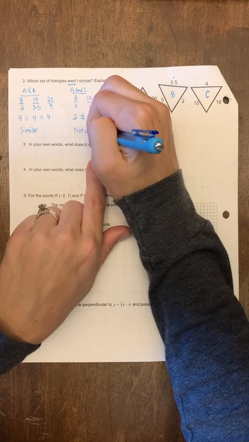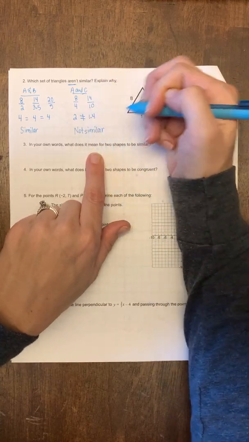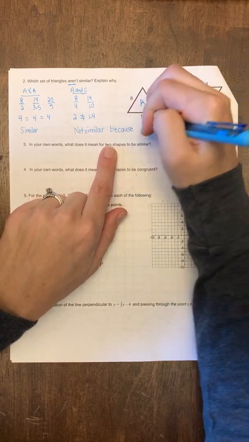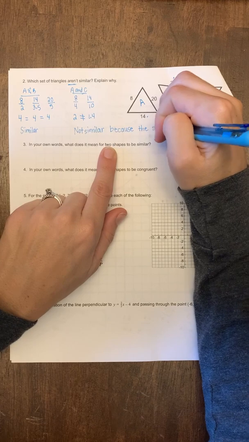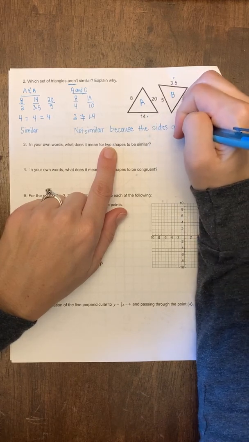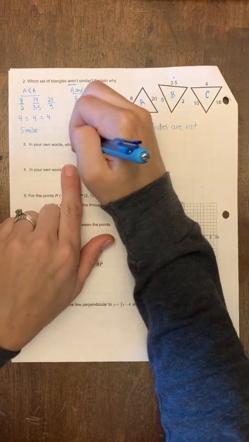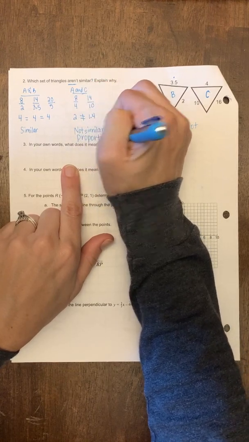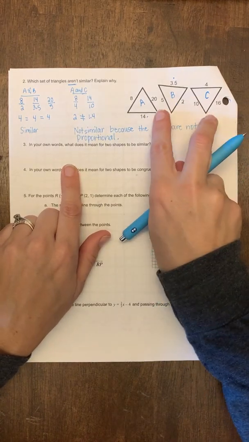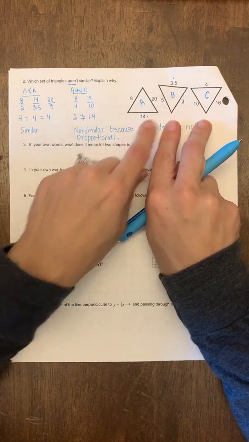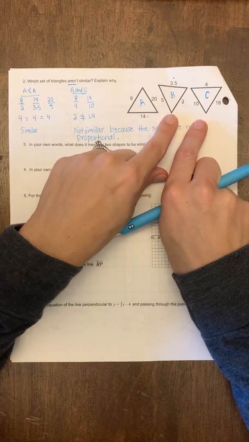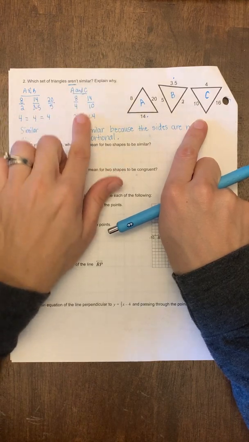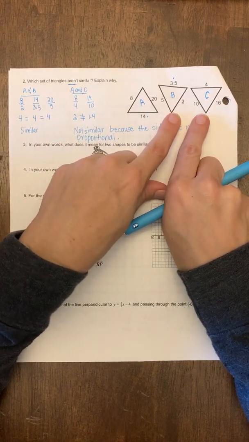And it tells us to justify, or it says to explain why. So I'm going to say not similar because the sides are not proportional. Okay, if I wanted to double check, I would also want to compare B and C together just to make sure that those are similar, because it does say which set, making me think there's only one pair, but I just want to check the last one just to be sure.